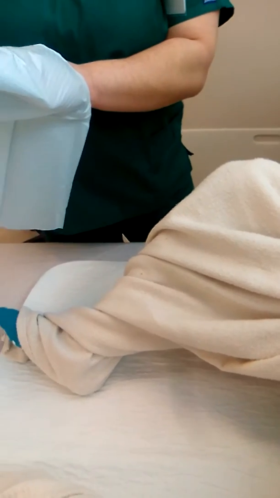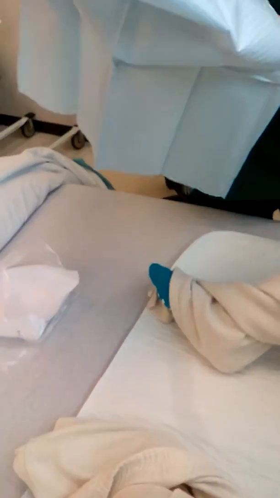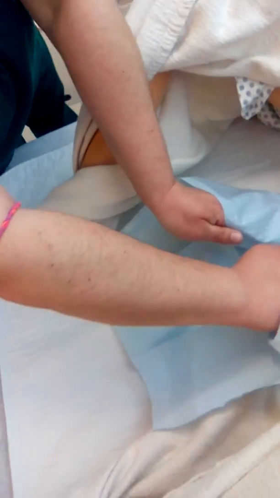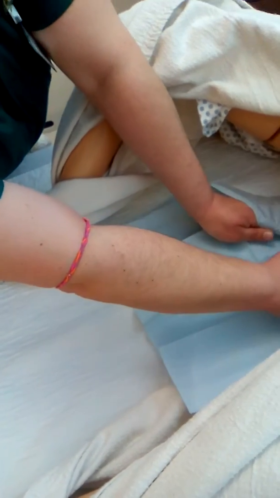Will you also move this blanket over here, right here? And then I'm going to reposition my patient and get them into the most comfortable position. And then I will place this underneath their buttocks as they lift up.